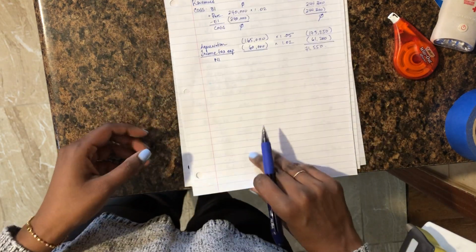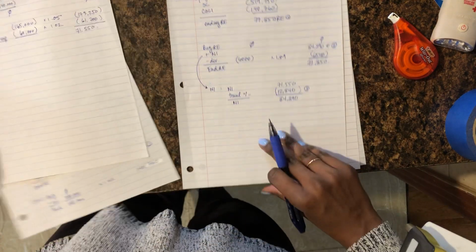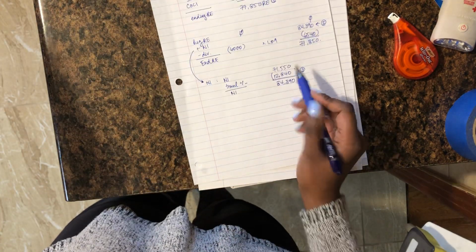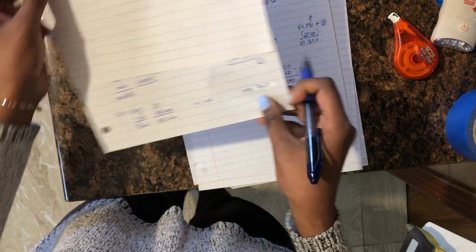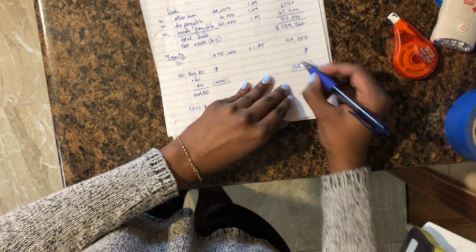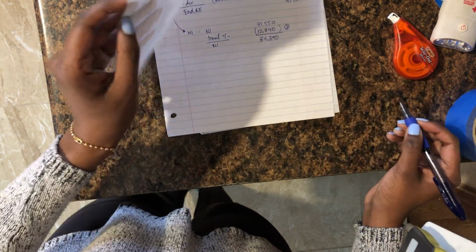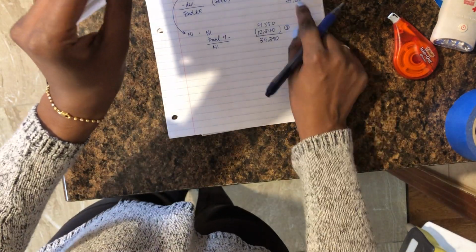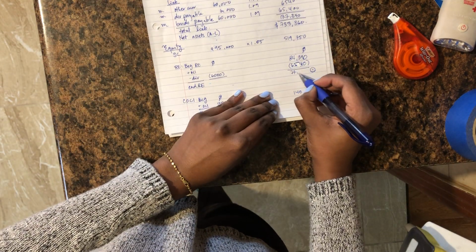Okay? So we have all of that. Now, this is your translation gain or loss plug. You can come back over here and finish your ending retained earnings. So your net income here would be, I think, 84,390. Your ending retained earnings, we had solved it. It was 77,850.